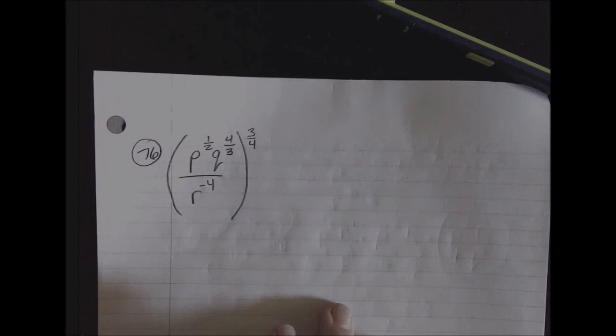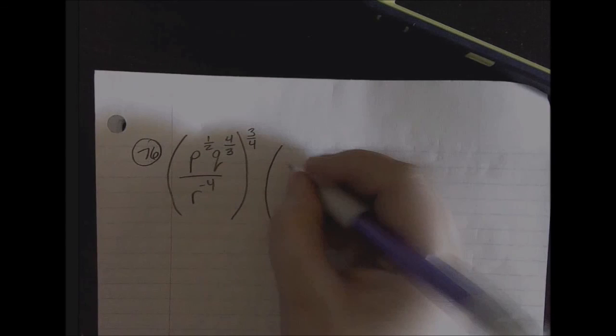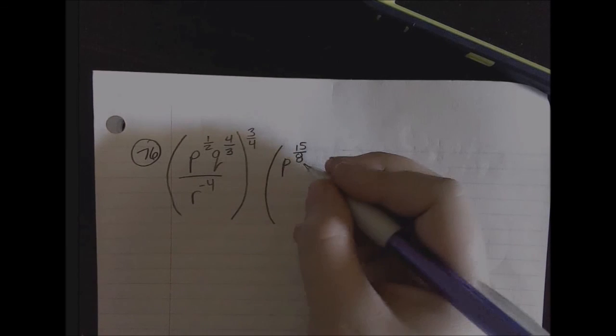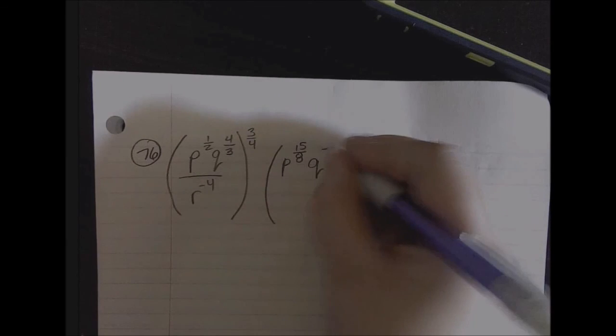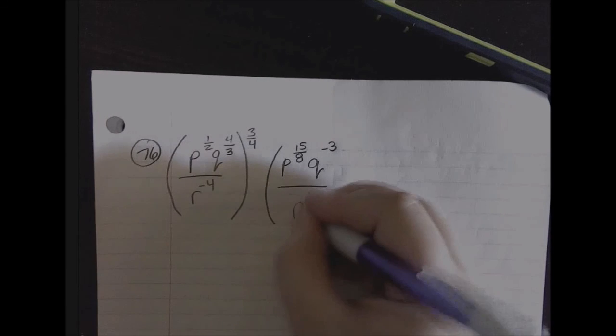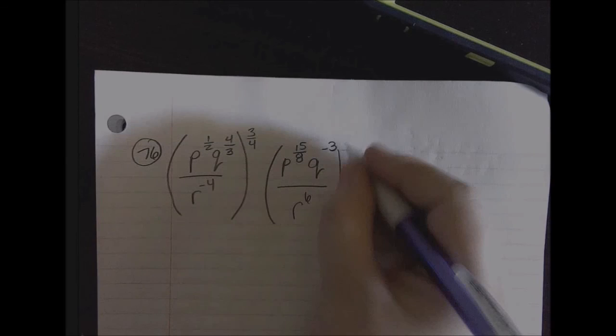And then I have p to the 15 over 8, q to the negative 3, over r to the 6th, and that is all raised to the 1/3 power.